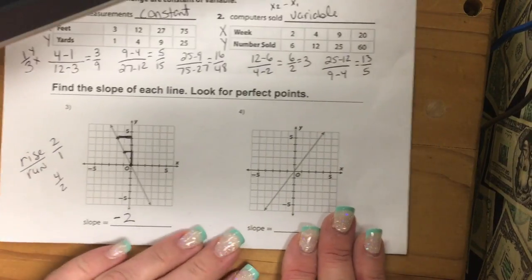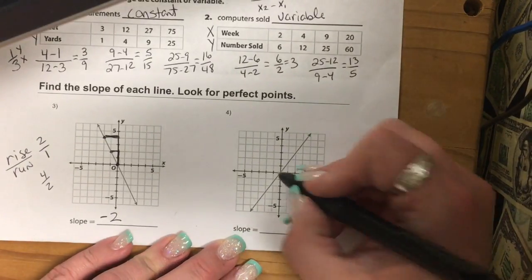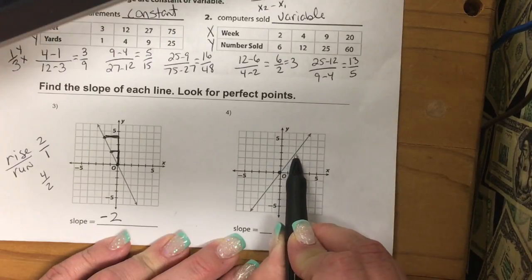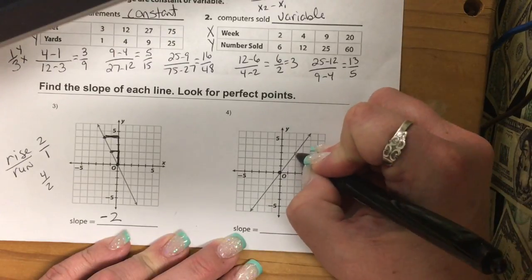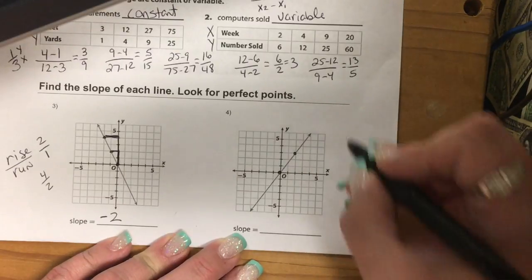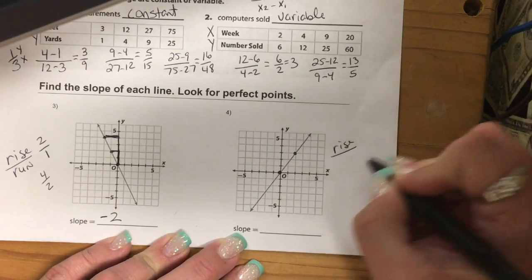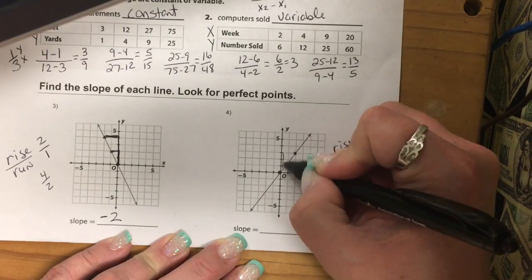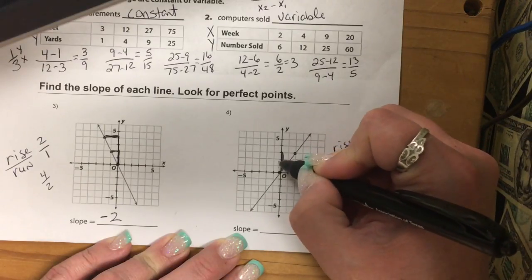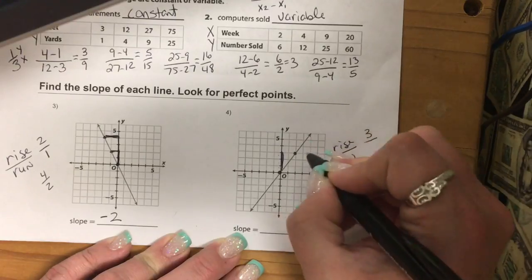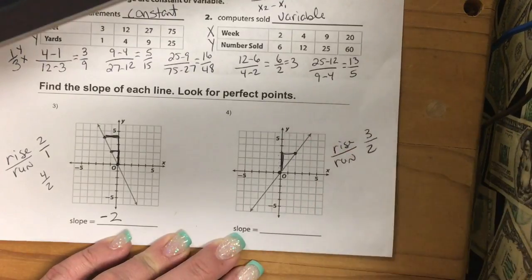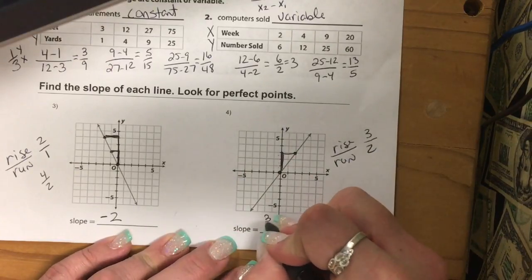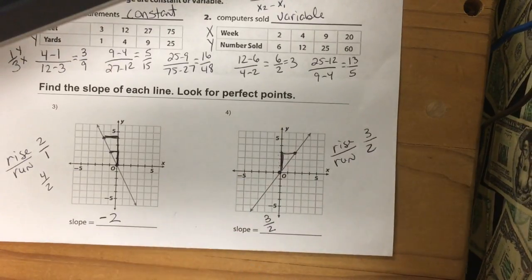All right, so number 4 here, I need some perfect points. The origin looks good again. I can't tell where this point is. This one looks good right here. All right, so rise over run, from this point to this point, you're making your own triangle. We're going up 1, 2, 3, and we're going over 2. Reading this graph from left to right, it's a positive slope of 3/2.